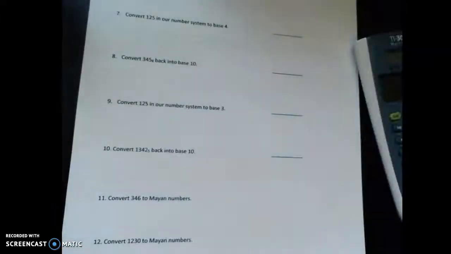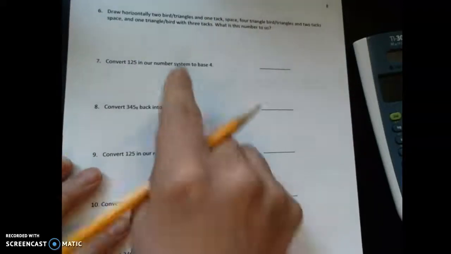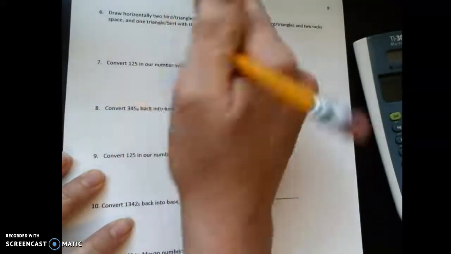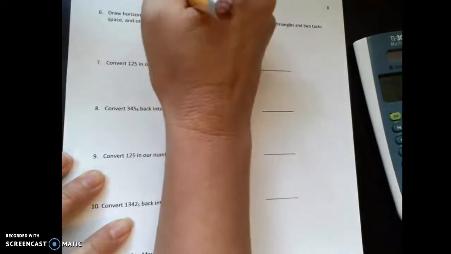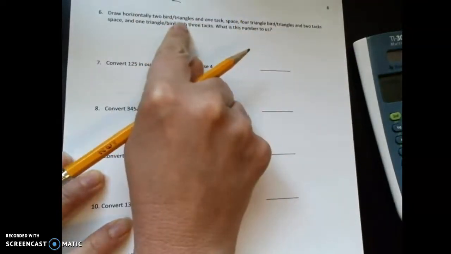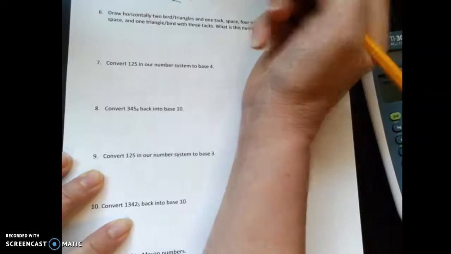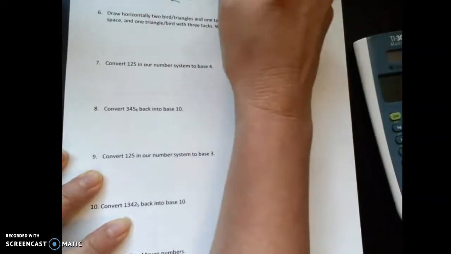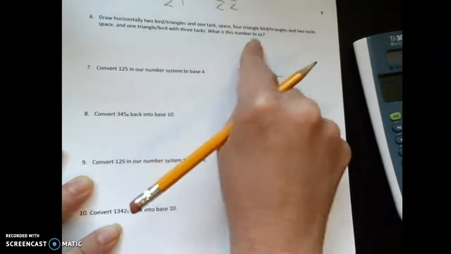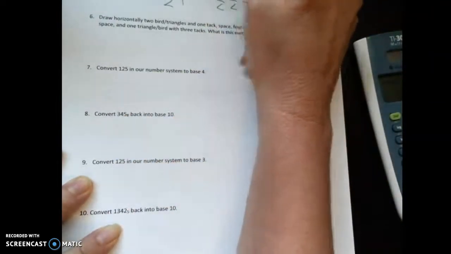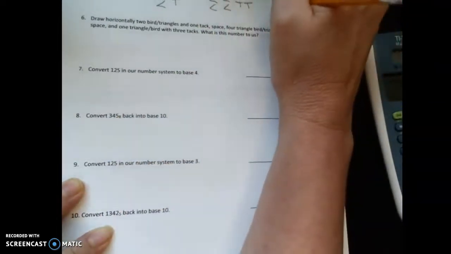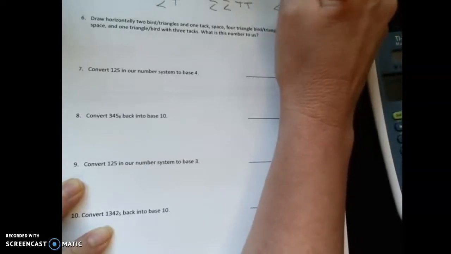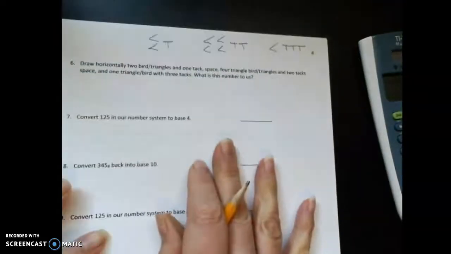All right, so number 6 is the same thing. It says draw a picture, and then we're going to tell what number it would be to us. So we have 2 of the little bird triangle things, so 2 of those like sideways V things and 1 tack. So that's our first place value. Then we have 4 of the less than or triangle-y guys with 2 tacks. And then in the singles position, we have 1 of the triangle bird guys with 3 tacks, okay?